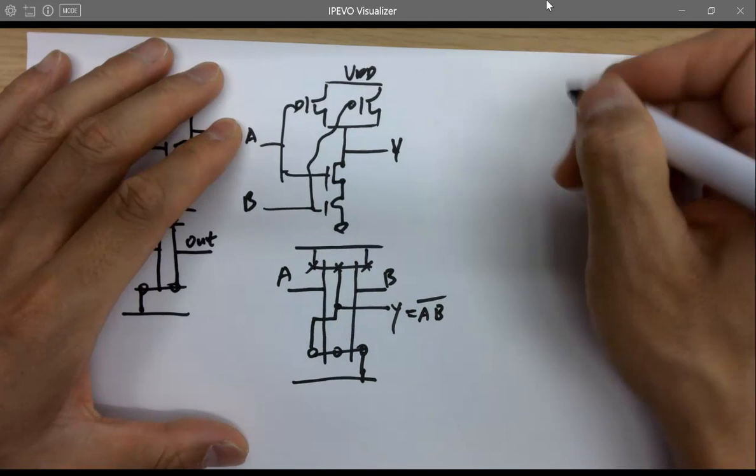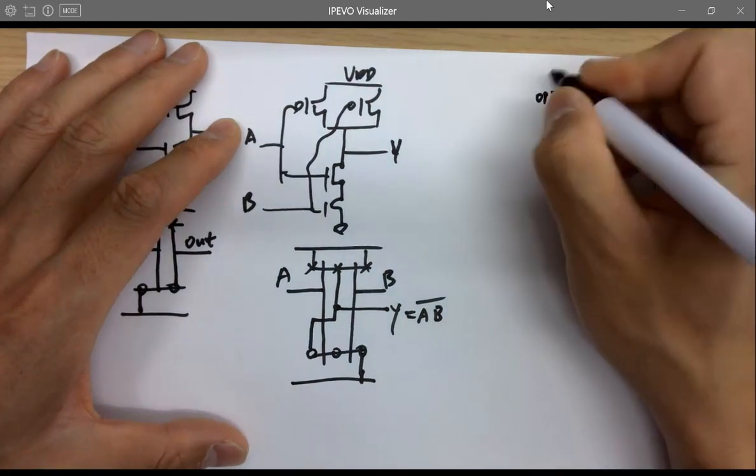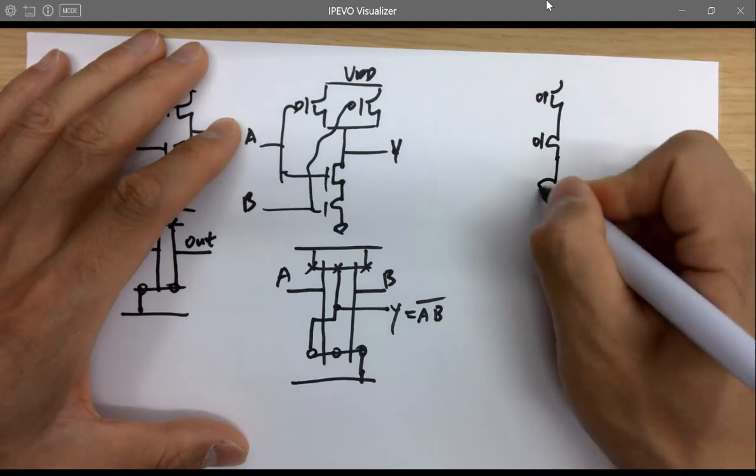For NOR gates, you get 2 PMOSes on the top in series and 2 NMOSes in parallel.